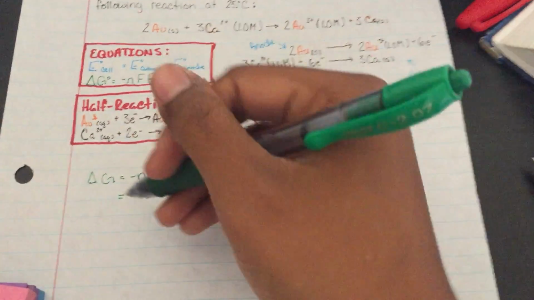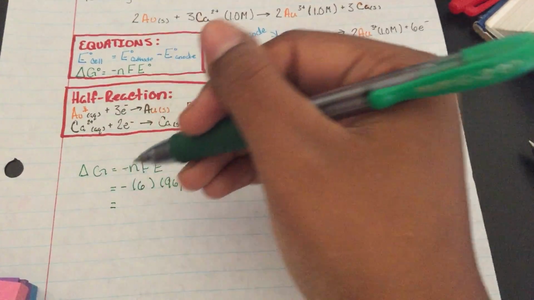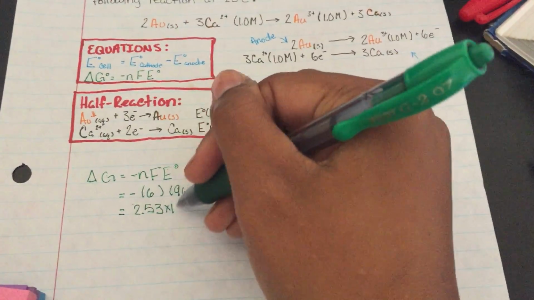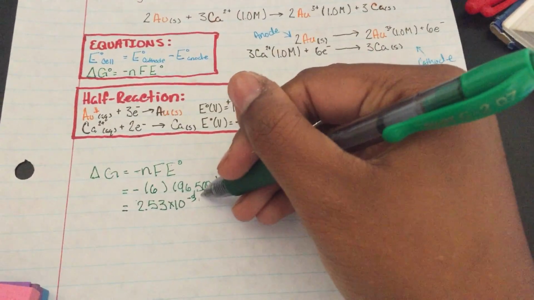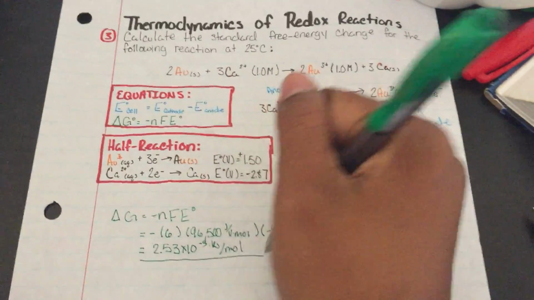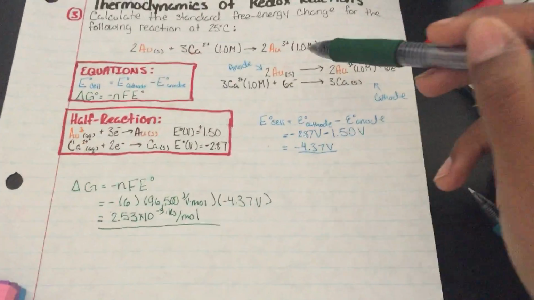Now all we have to do is multiply these in the calculator, and we get 2.53 times 10 to the negative 3 kilojoules per mole. And this is our standard free energy change for this reaction.